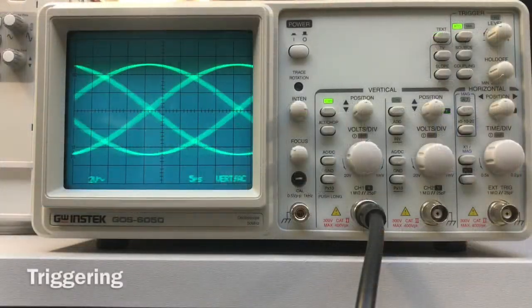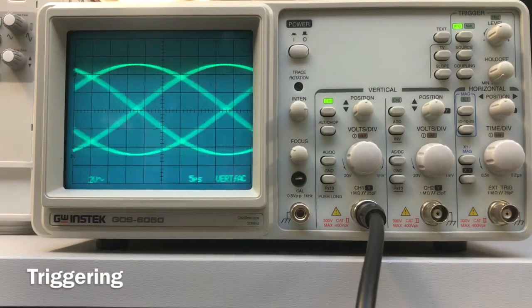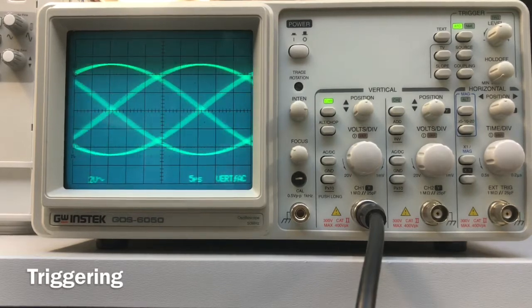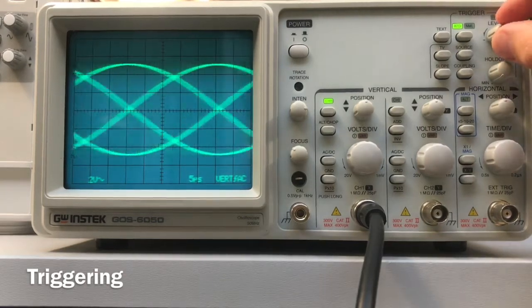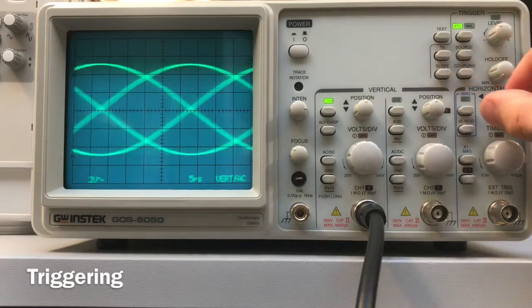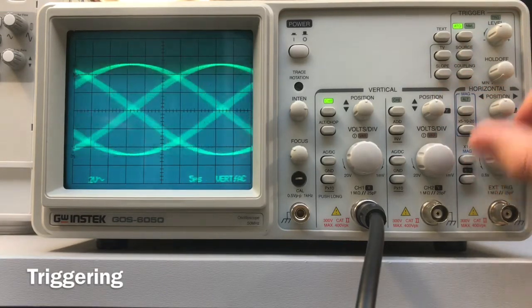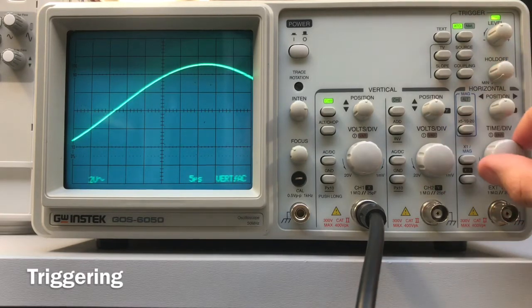So triggering is used to keep a wave stable. To do this, the beam must follow the same path each time it returns to the beginning. This means it must start at the same point each time. So here we can see that the wave's not triggered. So now we're going to trigger it, which you would basically move like this, and now it's triggered like that.